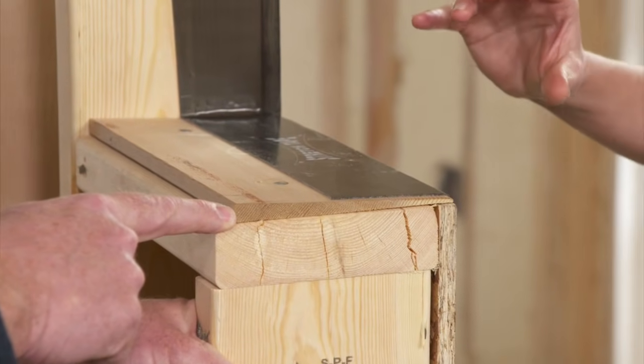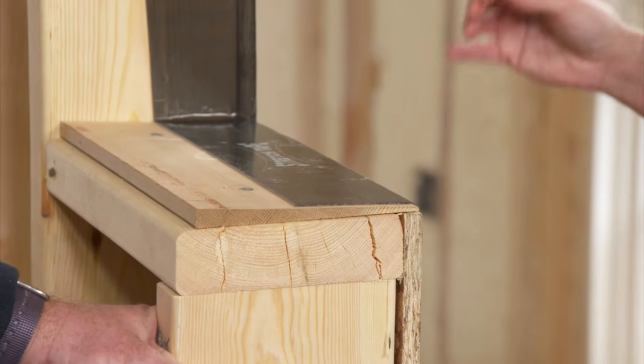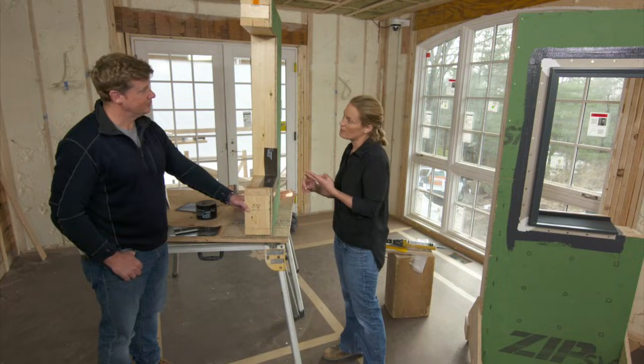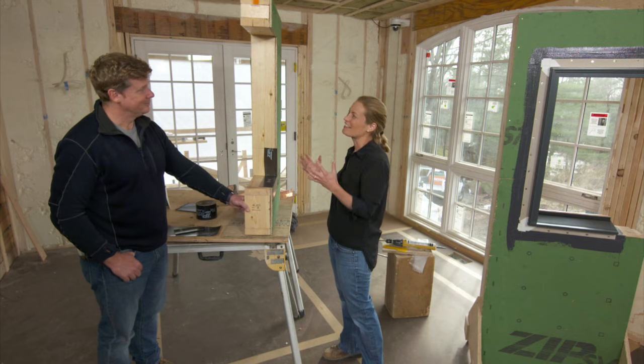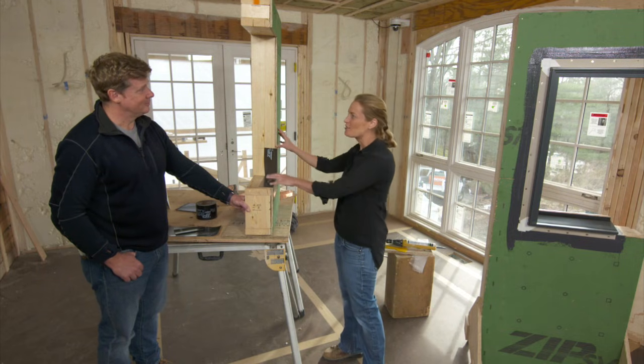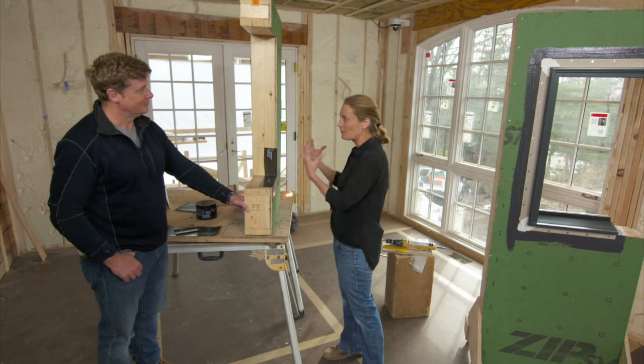And we do that because we are anticipating not being perfect later on. No material is perfect and no installation is perfect. And even if they're perfect today, they're not going to be perfect over the life of the building. So if we want this window to be in good shape 50 years or 100 years from now, we need to plan ahead for failure.